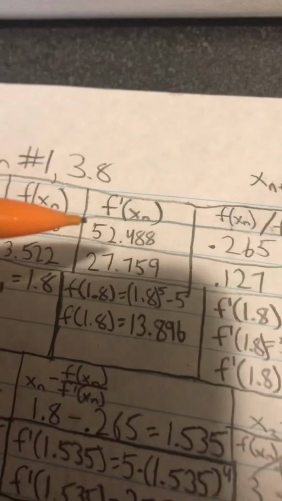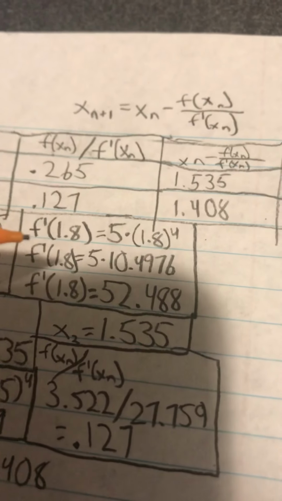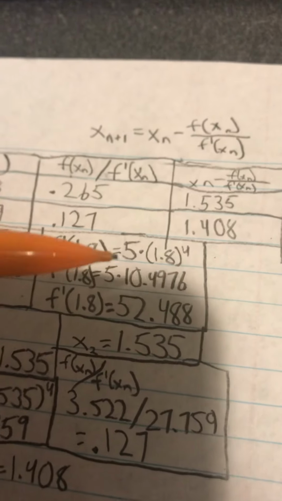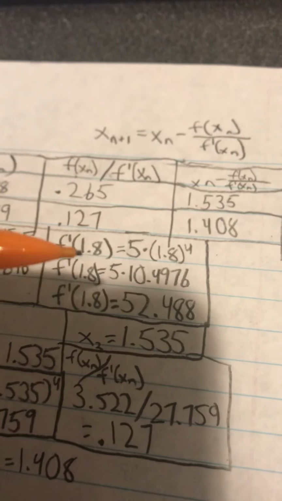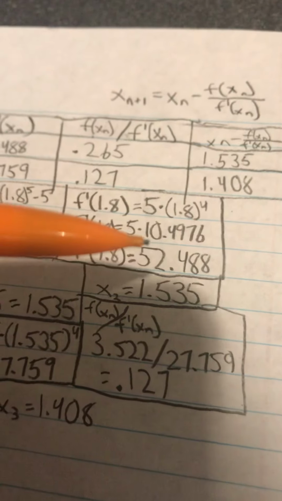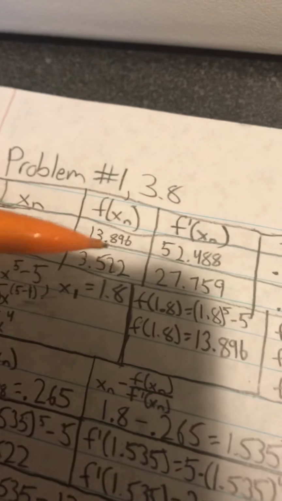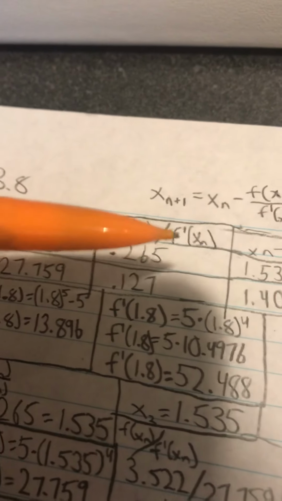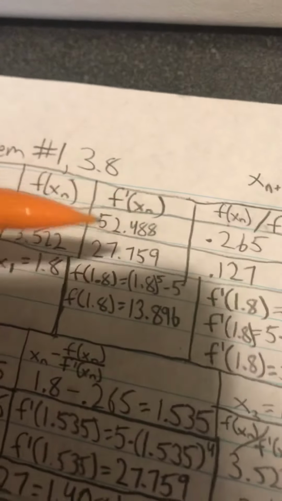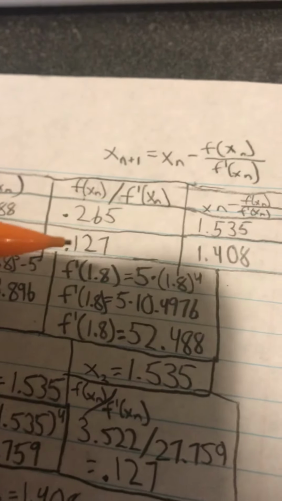And then next they want you to find the answer when you plug it into the derivative. So I plugged 1.8 into the derivative. It equals 5 times 1.8 to the 4th, and it simplifies all the way down to 52.488. And then they want you to take that first term, the 13.896, divided by the derivative answer, the 52.488. I did that right here, and the answer we got for that is 0.265.